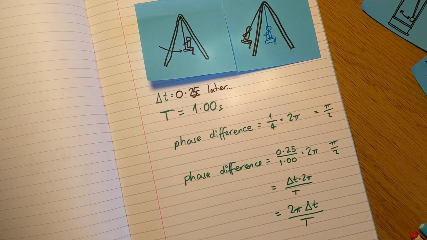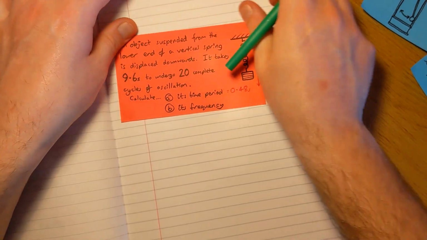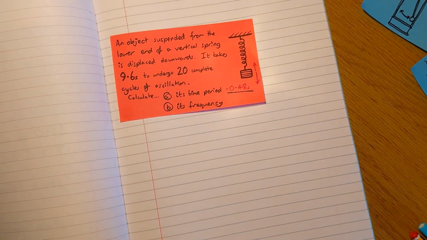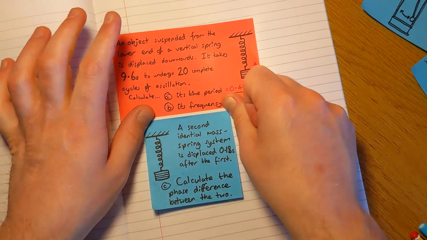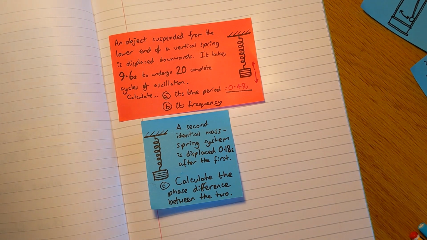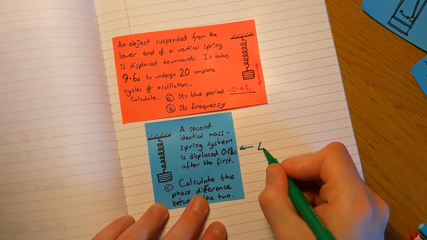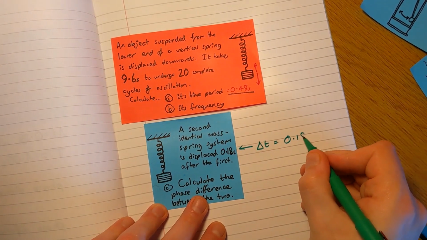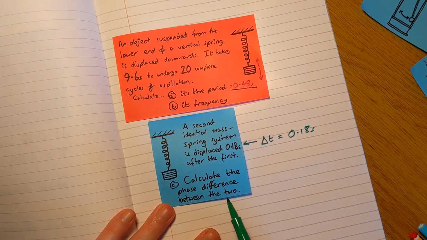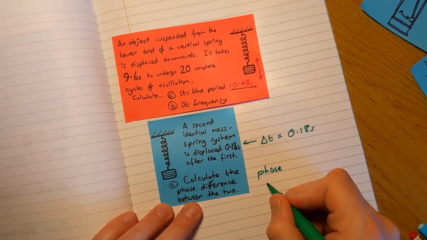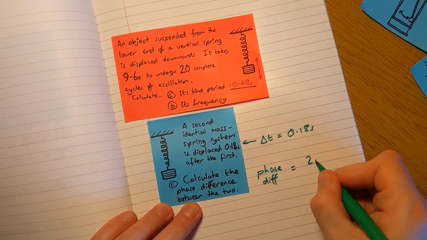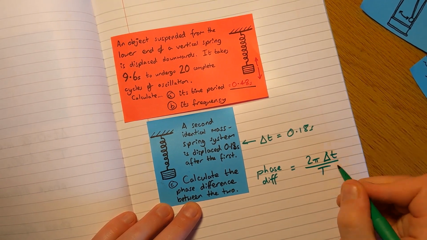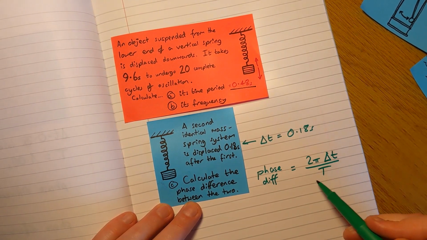So, using that, I just want to extend the question we were doing a little bit earlier. This is going to be the last thing we do today. So, if we take this back, a question we did just looking at time period and frequency, and there's a reason I kept this 0.48 here, because part B of the question, if we have a second identical system that's released 0.18 seconds after the first one, so this 0.18 seconds is our delta t here. And we want to find the phase difference between the two of them. So, as before, our phase difference is going to be 2 pi delta t over T. So 2 pi times the fraction of the full time period that this was.